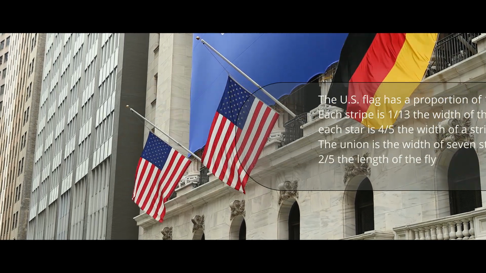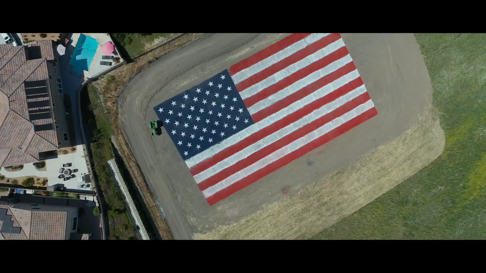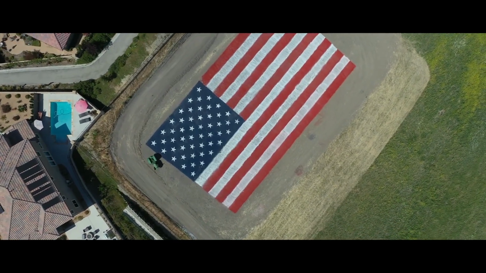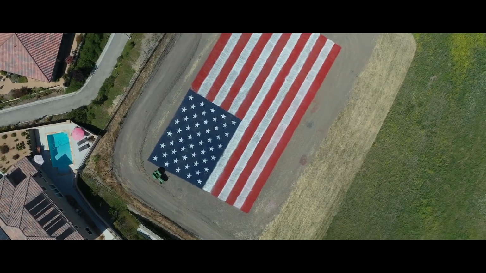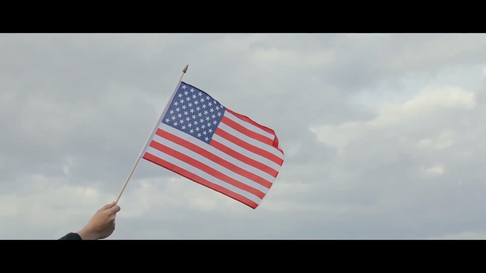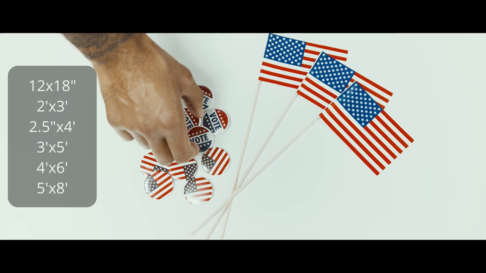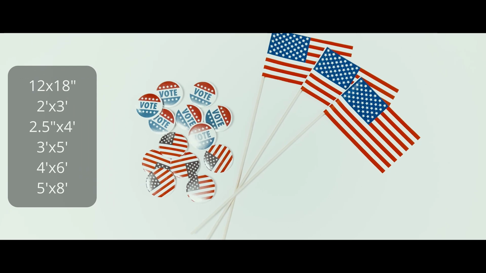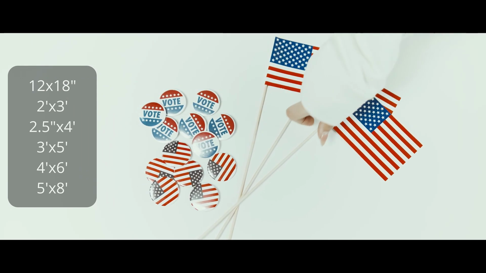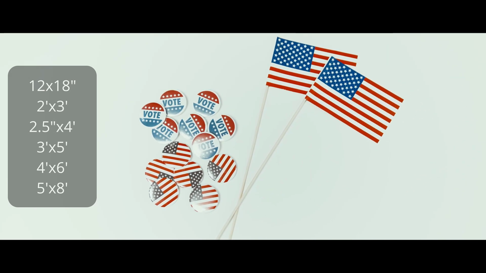But it is worth noting that this size is only used on official occasions. For the general public, the size of the national flag is not strictly regulated, so it is more common and popular to fly 12 by 18 inch, 2 by 3 feet, 2.5 by 4 feet, 3 by 5 feet, 4 by 6 feet, and 5 by 8 feet American flags.